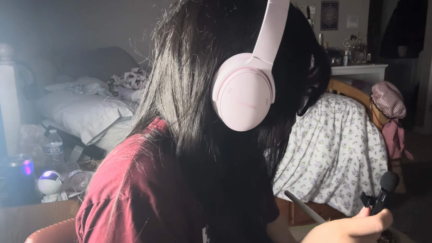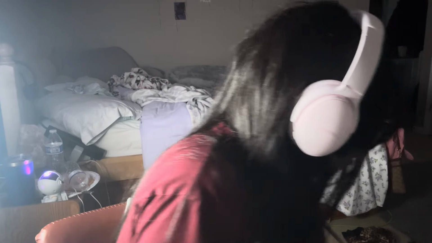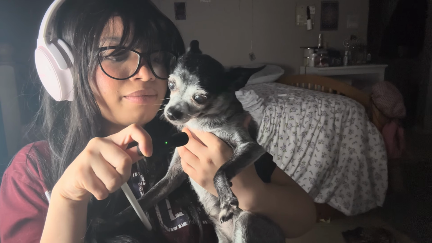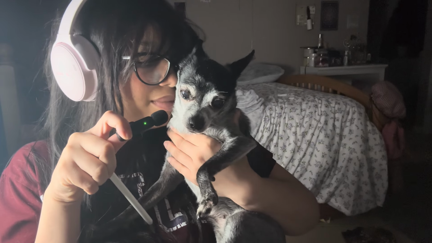That is my dog. This is my pet dog. She's a chihuahua. Her name is Pepper. Do you have anything to say to the people, Pepper? I don't think she has anything to say. She is probably hungry, and I should probably figure that out. But I will after this.